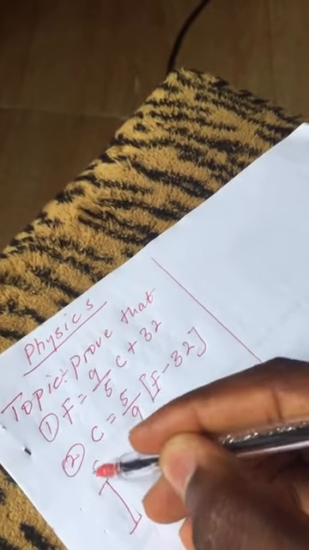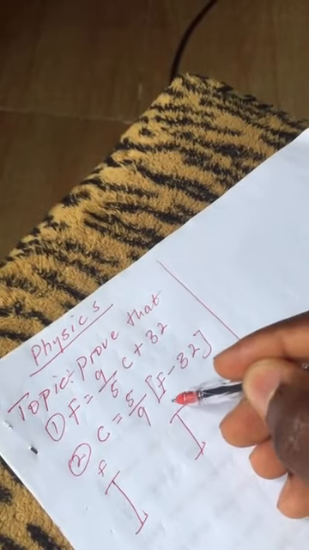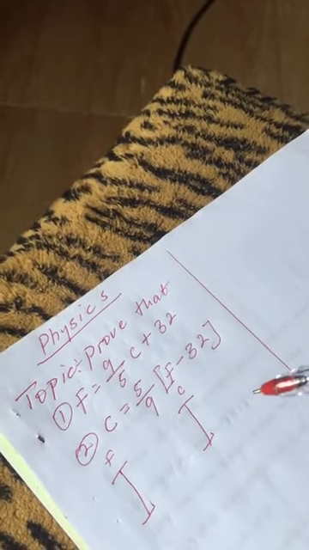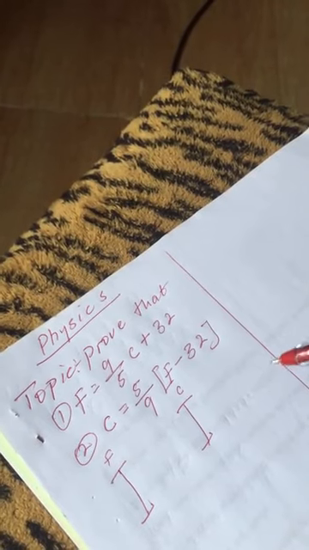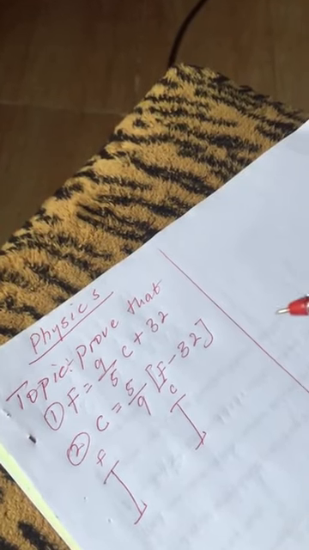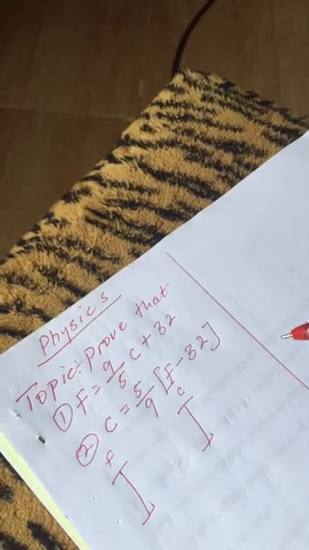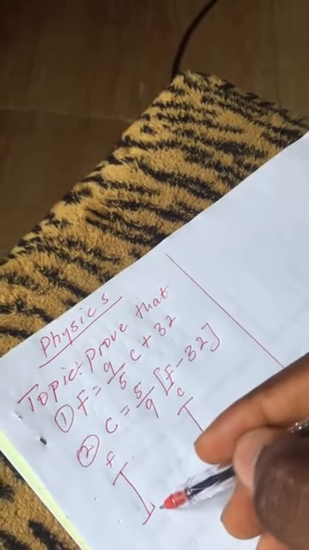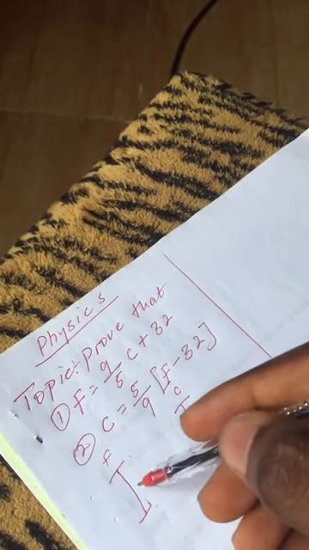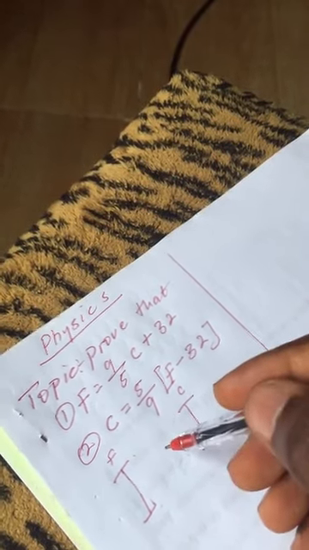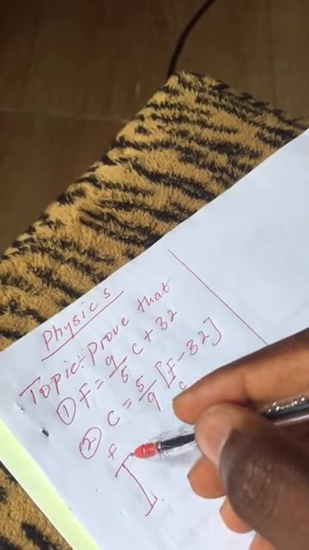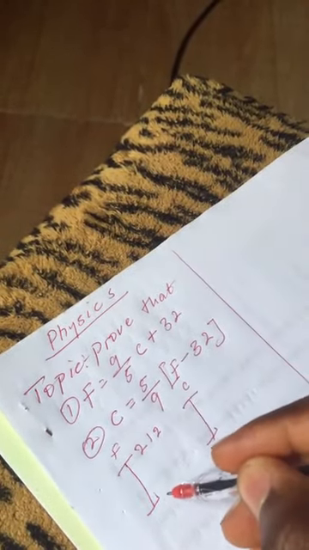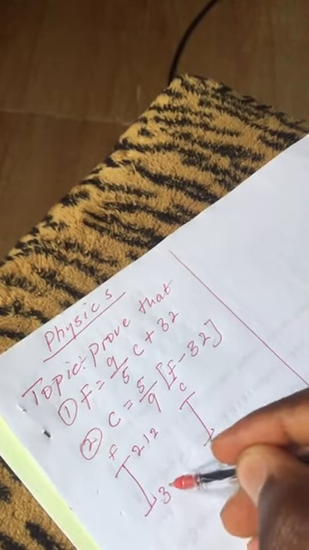So let's take this as our Fahrenheit scale and this as our Celsius scale. Last time I introduced that in every scale of measuring temperature there are fundamental units, an upper fixed point and a lower fixed point, and the fundamental interval. The upper fixed point of the Fahrenheit scale is 212 and the lower fixed point is 32.